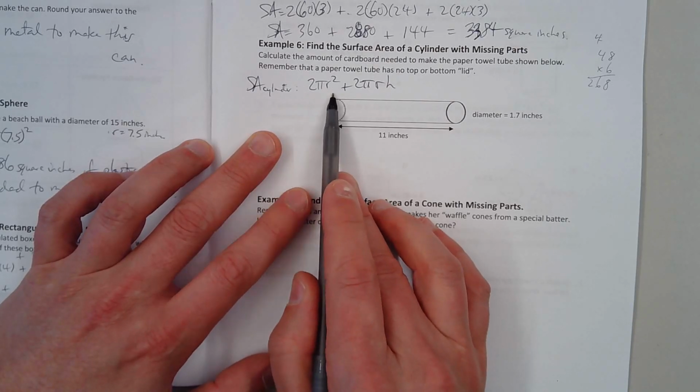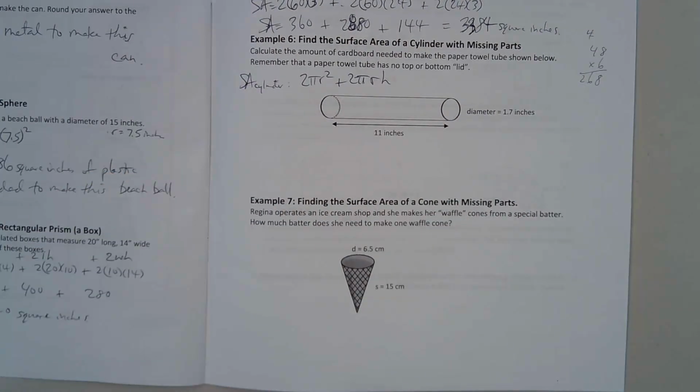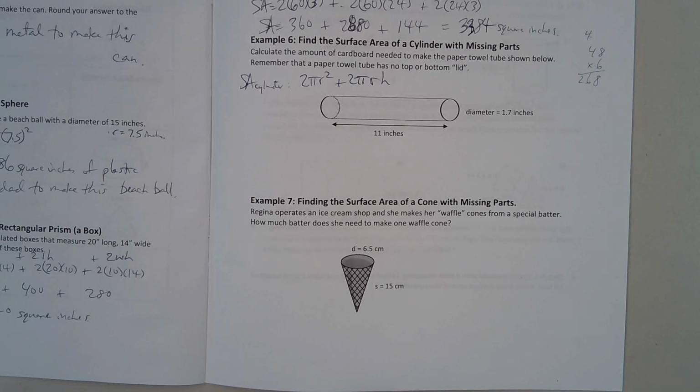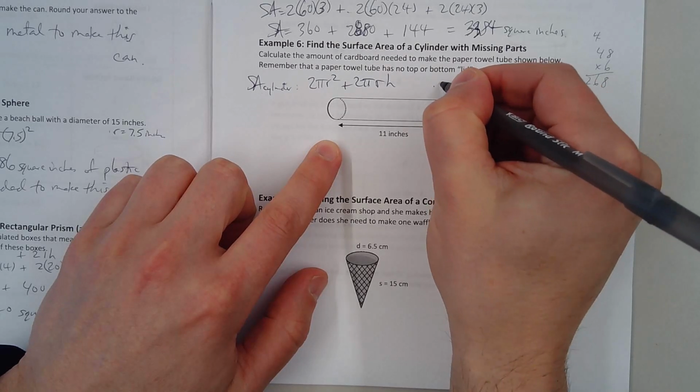The two circles, yeah. 2 circles. But this is a tube with open ends, which means I don't have to calculate what's on the end. It's missing.